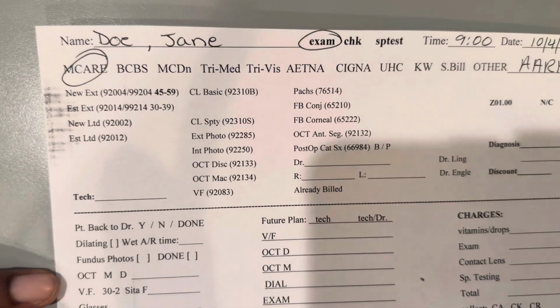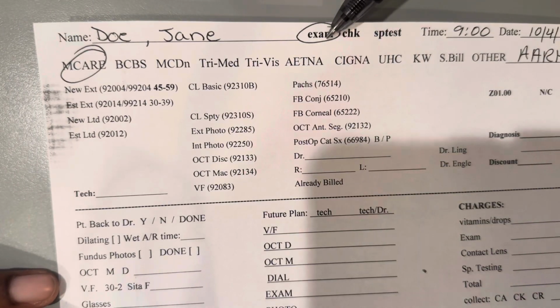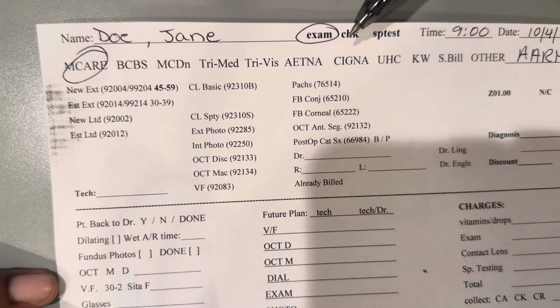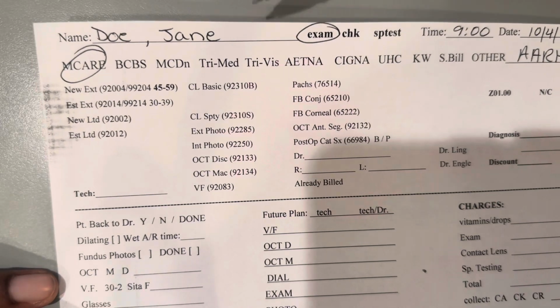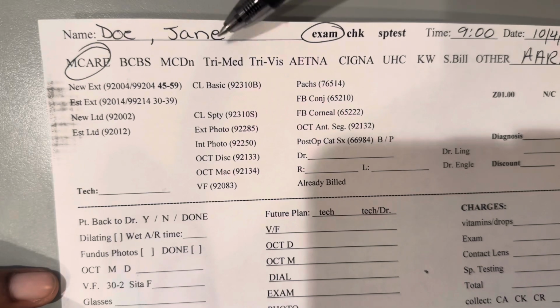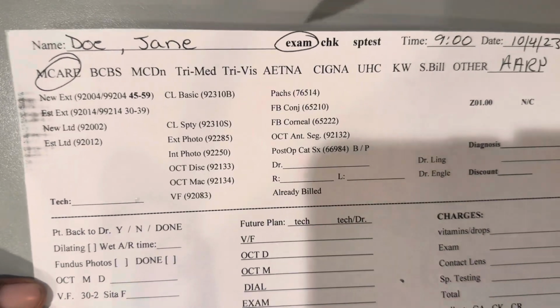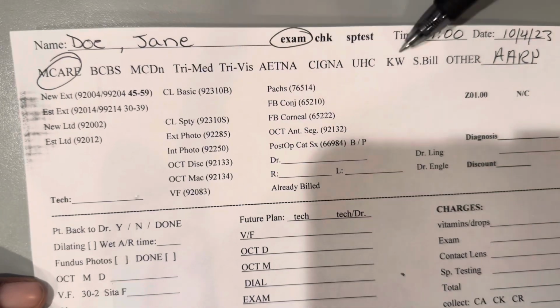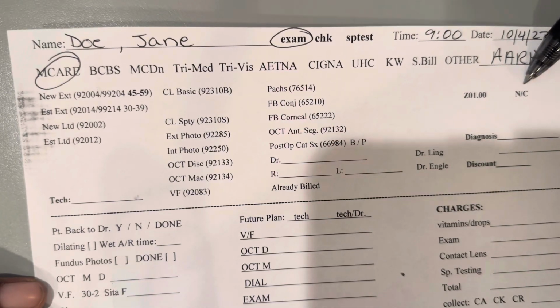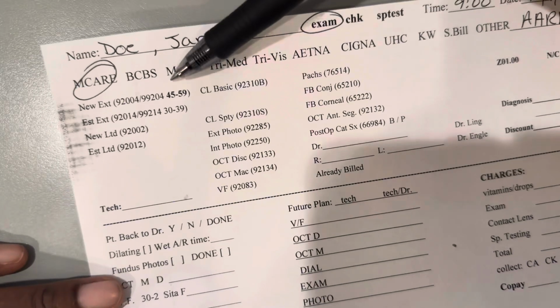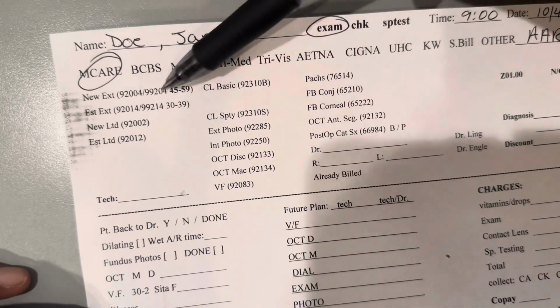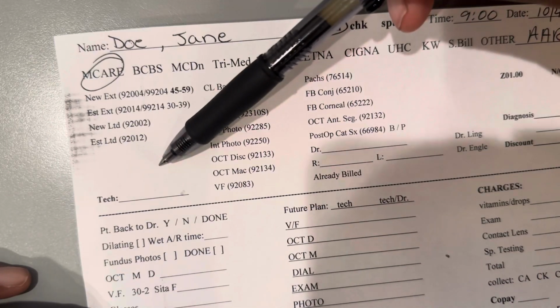So filling out the white sheet, this should be filled out before a patient goes up to the front desk to be checked out. When we get the patient's chart, their name, their exam, time, date, and what insurance they have would already be filled out for us. Depending on what type of exam the patient will have, this is what we would select.